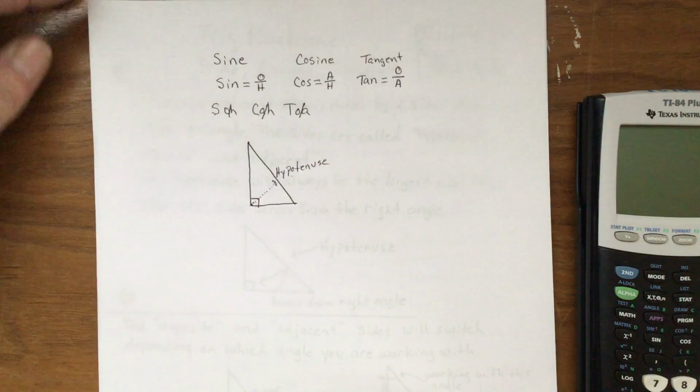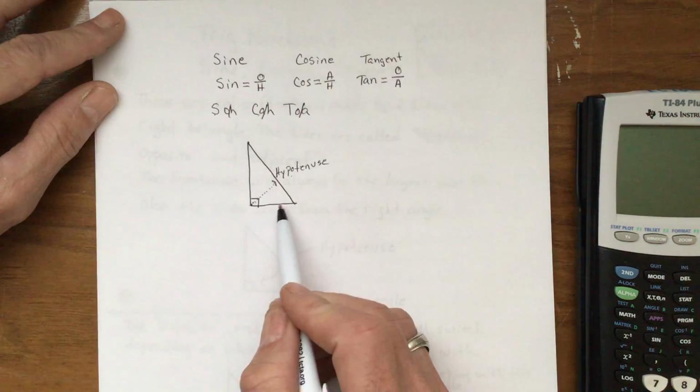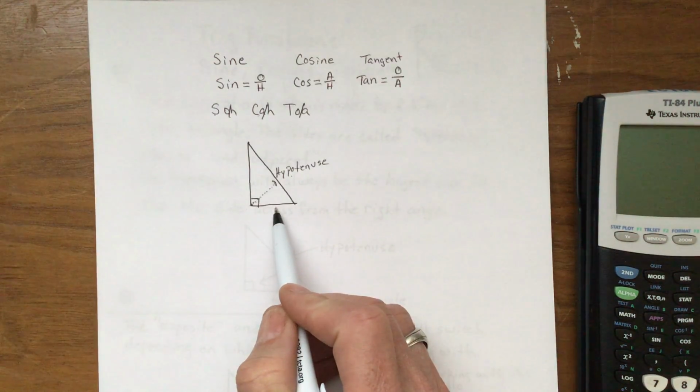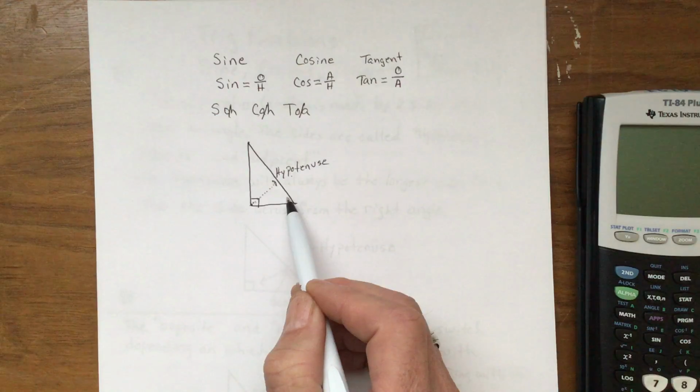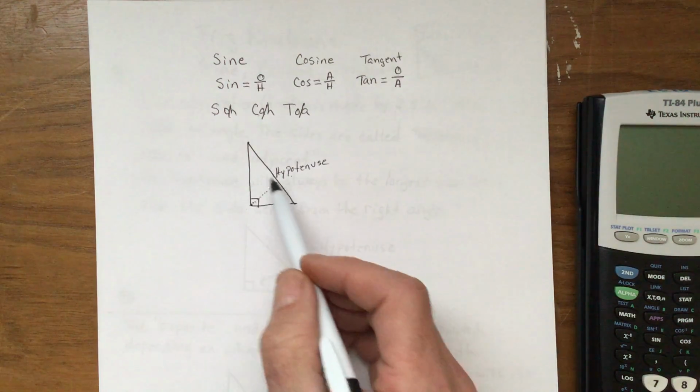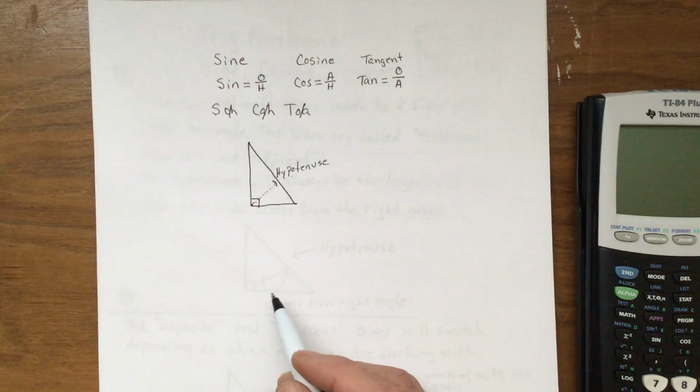Now the other two sides, for example, the one here on bottom, sometimes it's going to be called the adjacent, sometimes it will be called the opposite. How will you know? Well, it depends on whether you're asked to work with this angle here on the bottom or this angle here on the top.